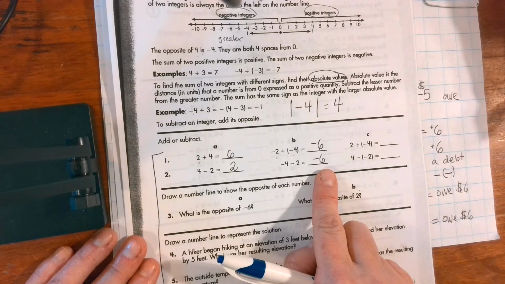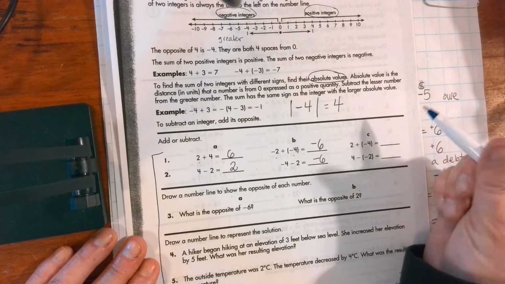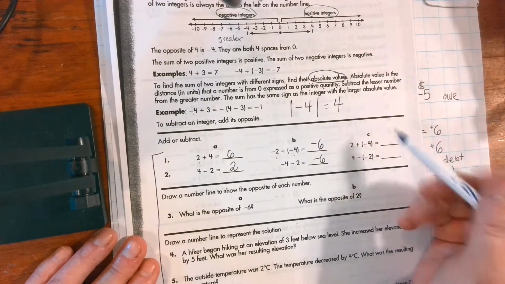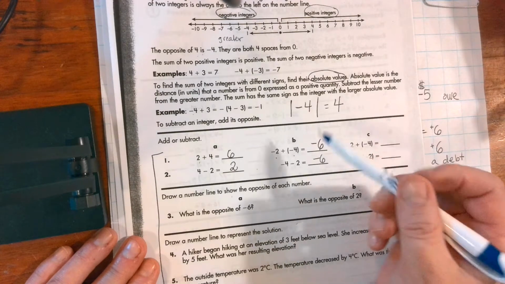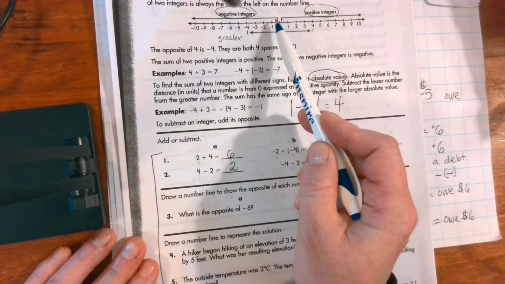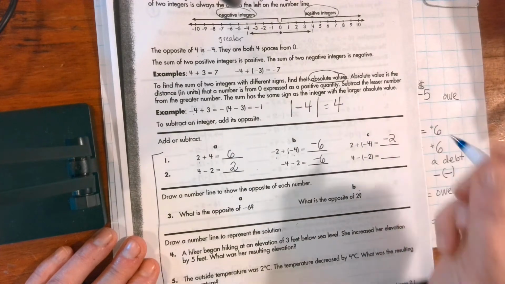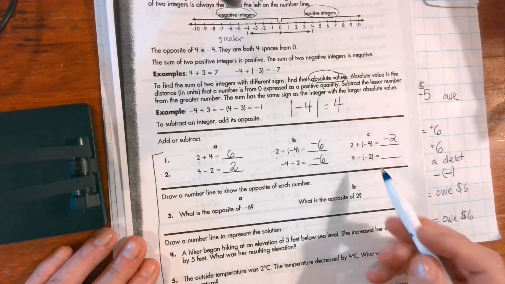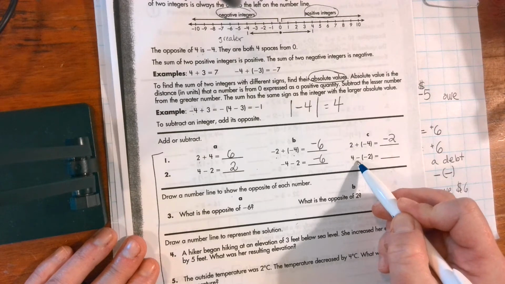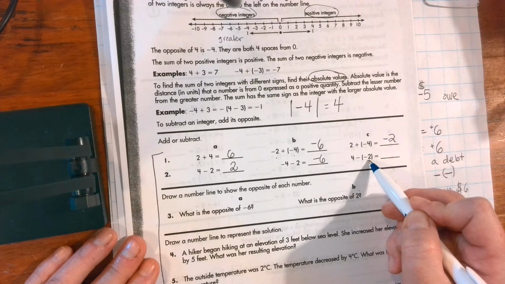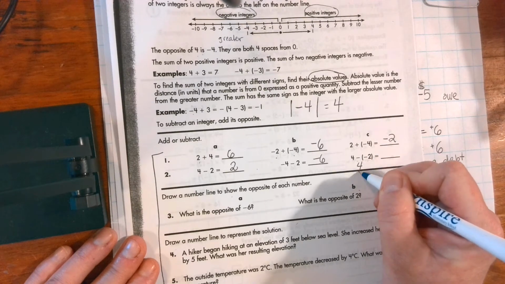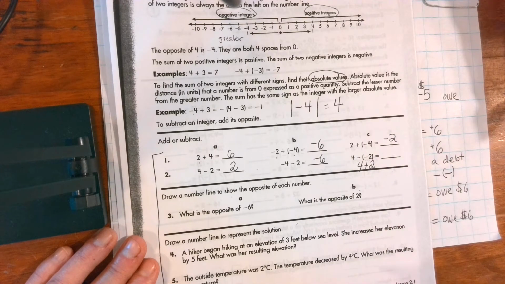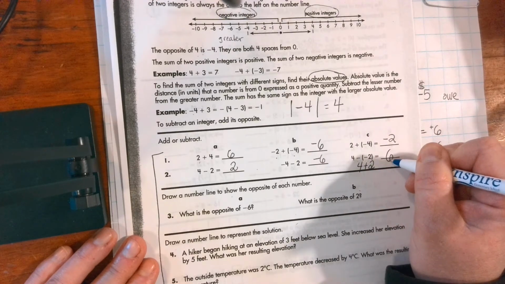Together I owe 6. Alright, last one we're going to go over today. I'm going to start at 2. If I'm subtracting or adding a -4, what direction do I go? Left. So we're going to start here. 1, 2, 3, 4. And if I'm at 4 and I'm going to undo a debt of $2, the opposite of owing $2. Yep, the opposite of owing debt is not owing debt. 4 plus 2 is 6.